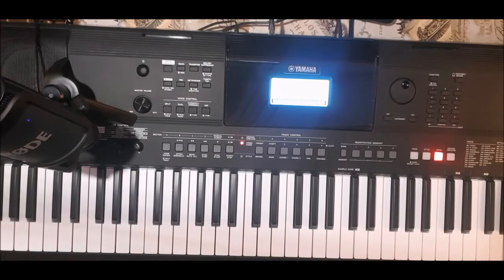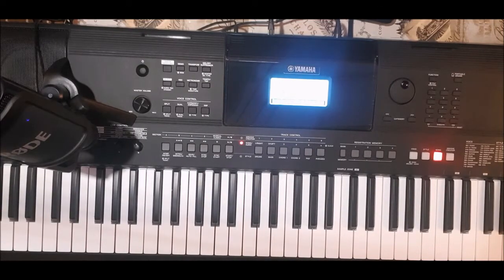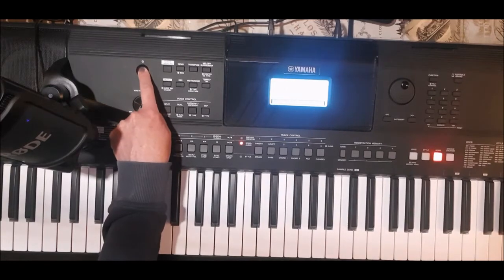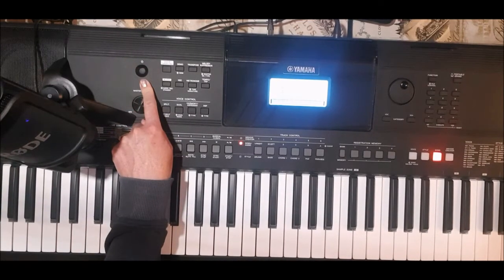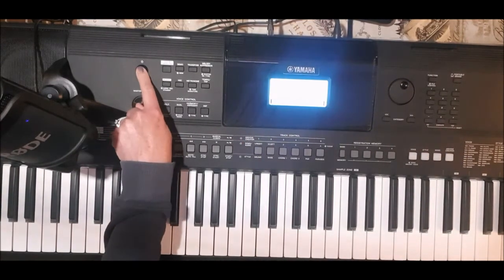Now say that you turned your keyboard off, and once you turn your keyboard back on you want to access your recording. So we'll do that. Turn the keyboard off and we'll turn it back on again.